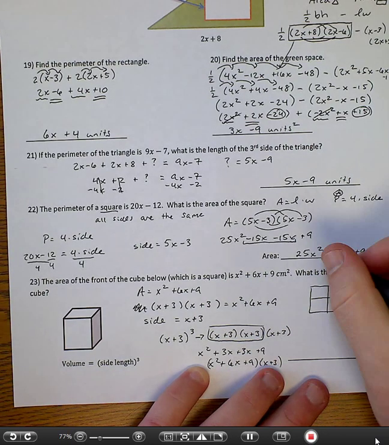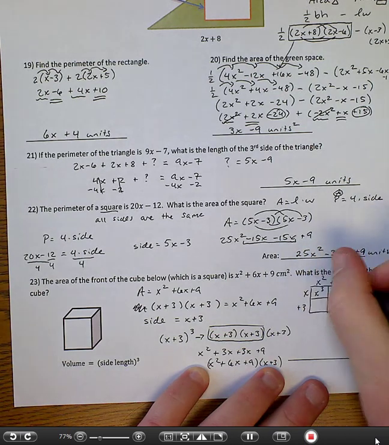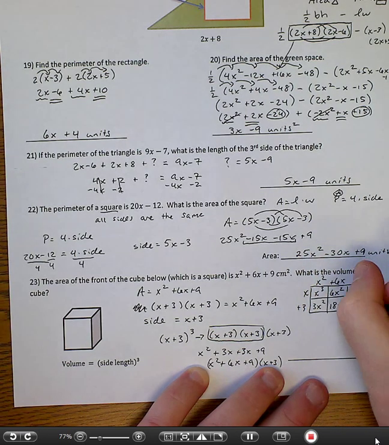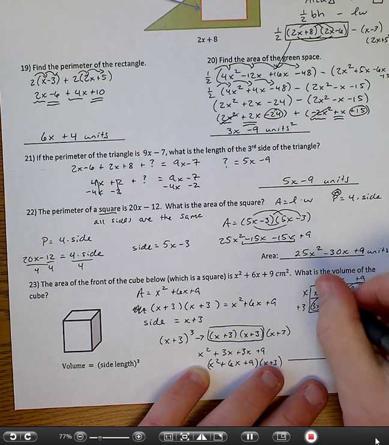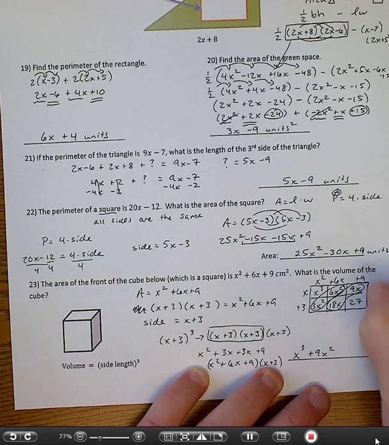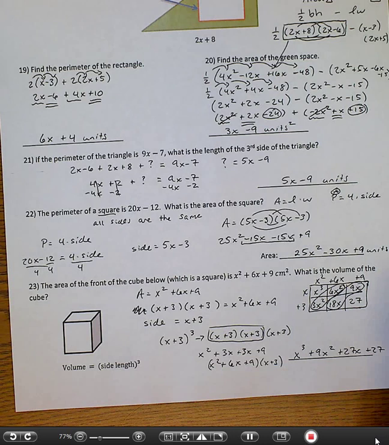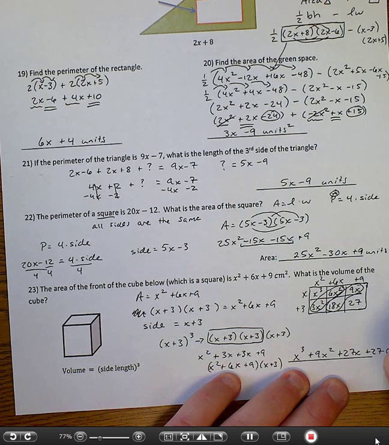So we're going to have x squared, 6x, 9, x, plus 3. X times x squared is x to the third. X times 6x is 6x squared. 9x, 3x squared, 18x, and 27. So x to the third, 6 plus 3 is 9x squared. 9 plus 18 is 27x plus 27. And that would be centimeters. So volume is centimeters cubed.